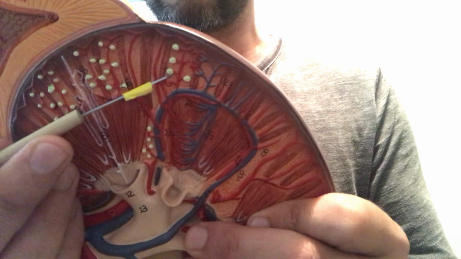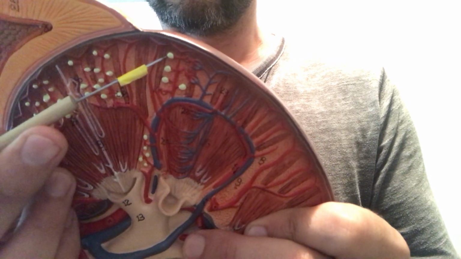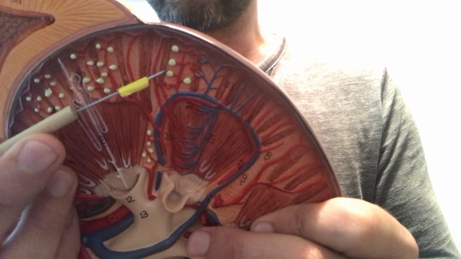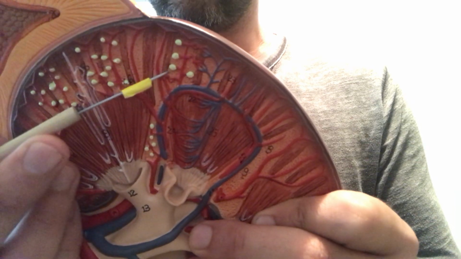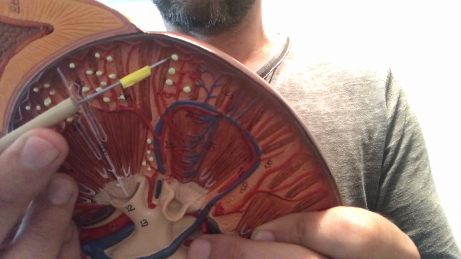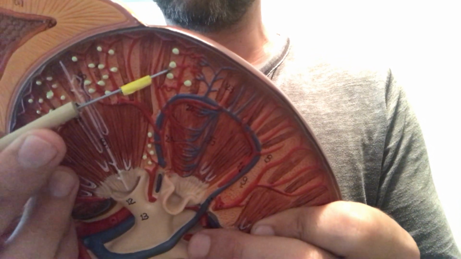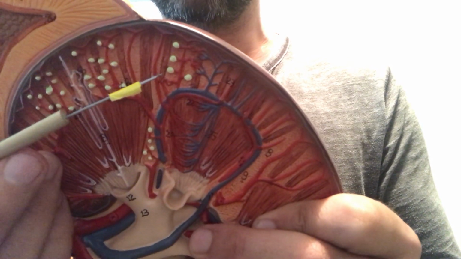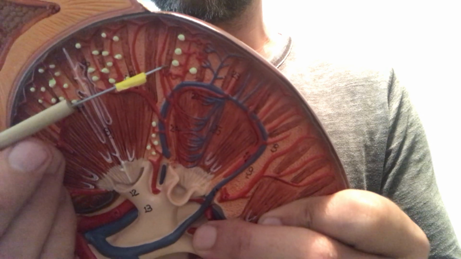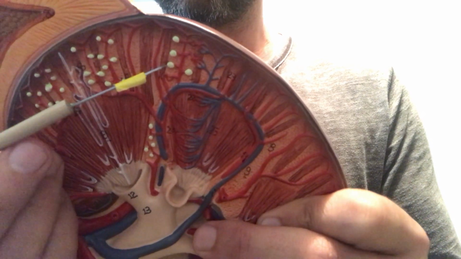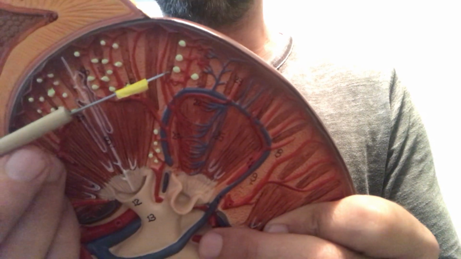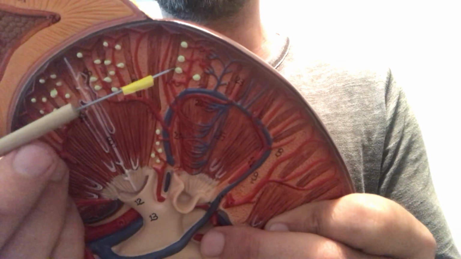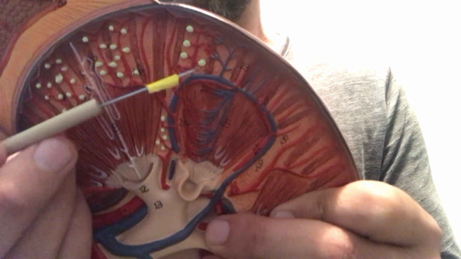And as it branches, it goes to one of these little capsules, these little balls right here. And these are called renal corpuscles. It's inside of these renal corpuscles that we find the glomeruli, right? That is where filtration occurs. That's where we find the beginning of the nephron, which is the functional unit of our kidneys.